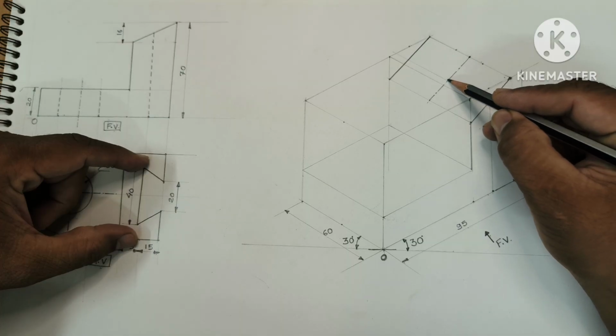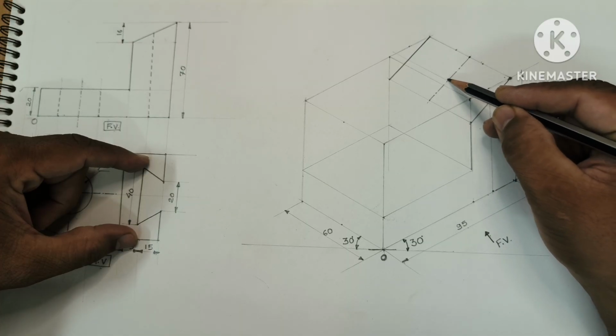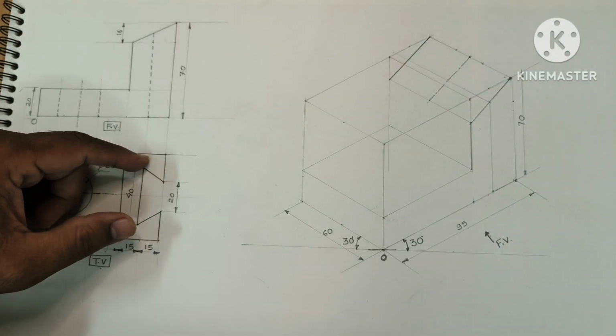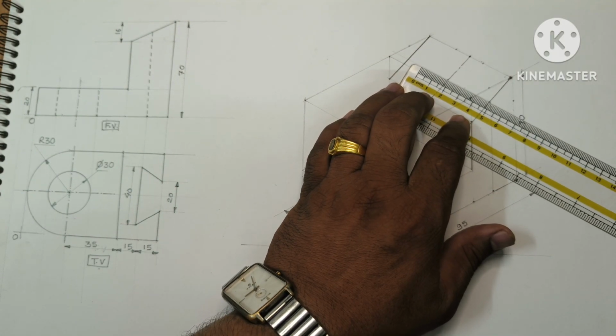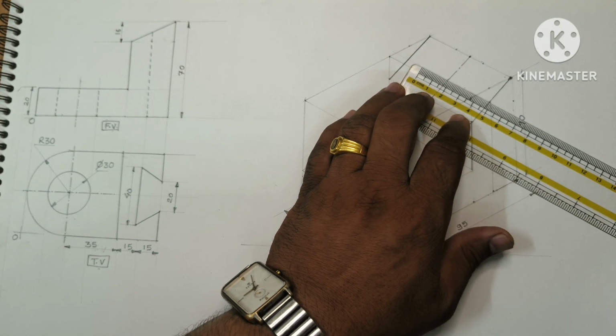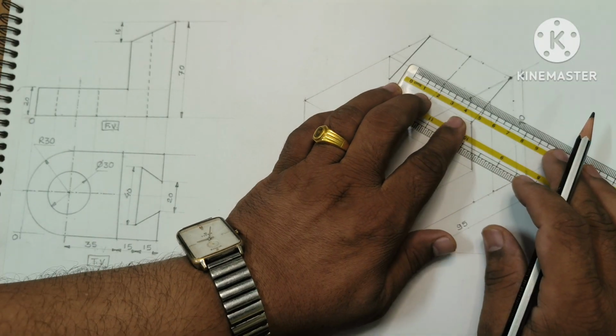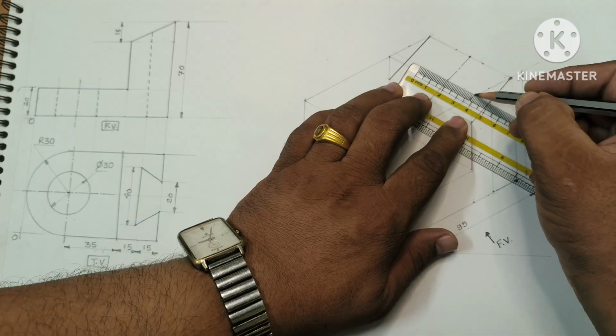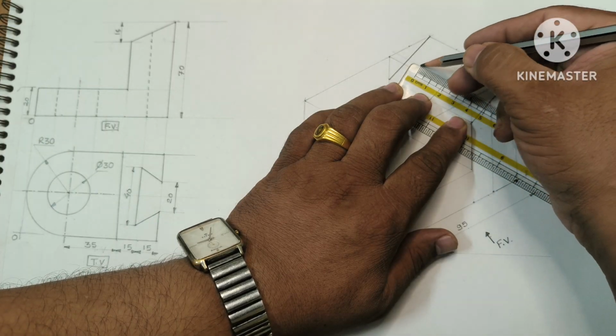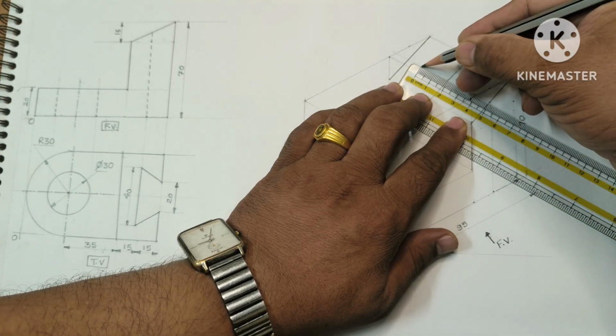40 distance means from this point it will be 20 here and 20 to the left side. First of all we will take 20 millimeter distance to the left and to the right side. It will be here and it will be here.